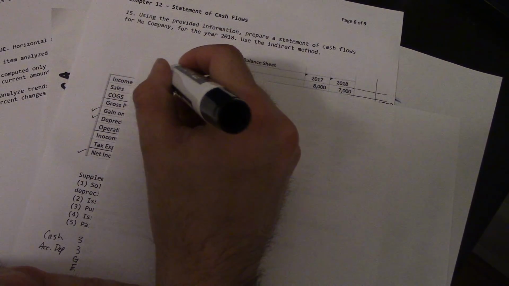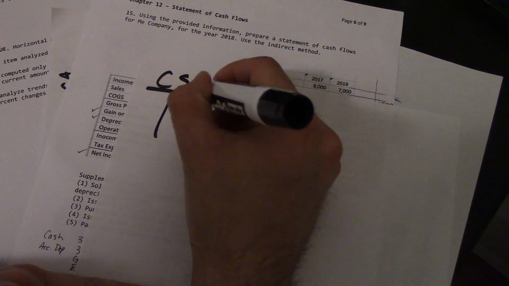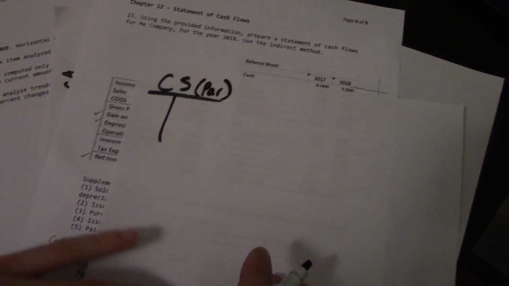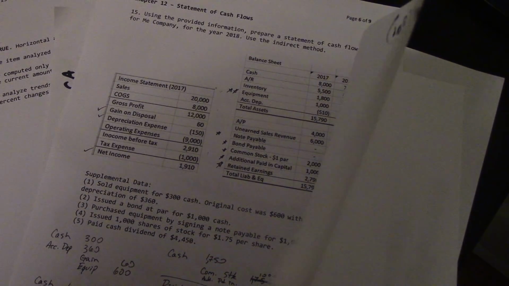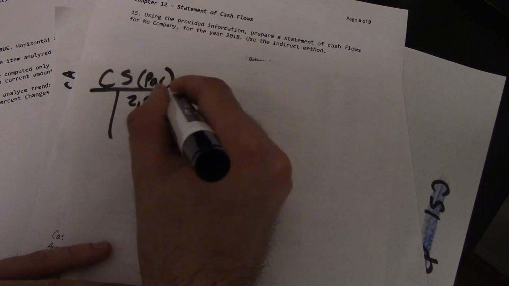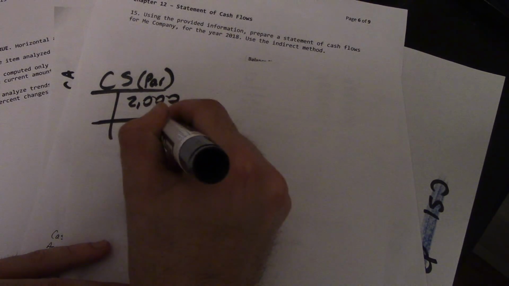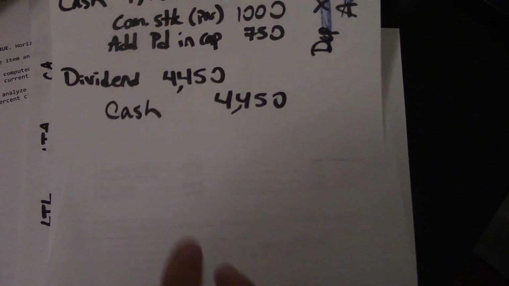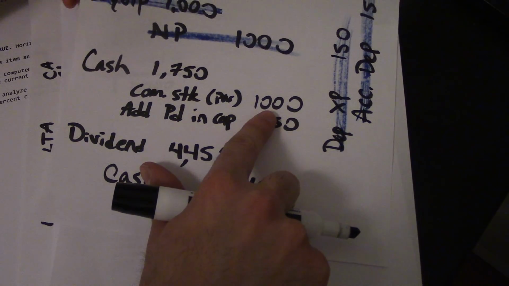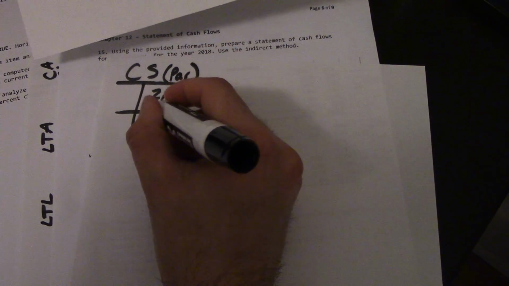So we've got common stock at par. We started at 2,000, ended at 3,000 as a credit. And if you look back at our journal entry, you can see we credited common stock by 1,000.